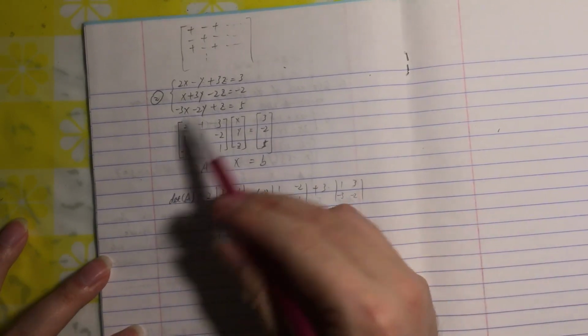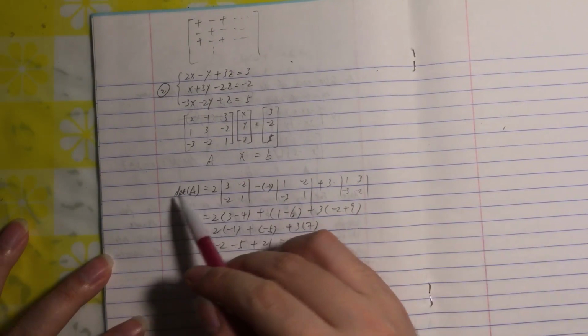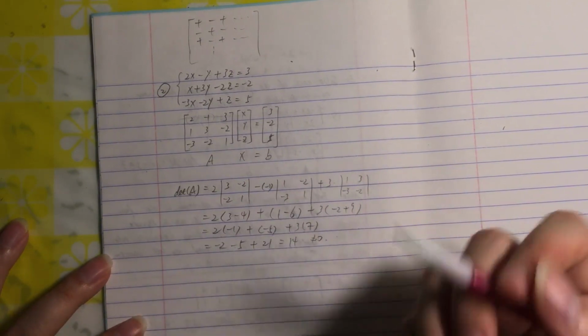So since A is a square matrix and determinant of A is not 0, here Cramer's rule works.